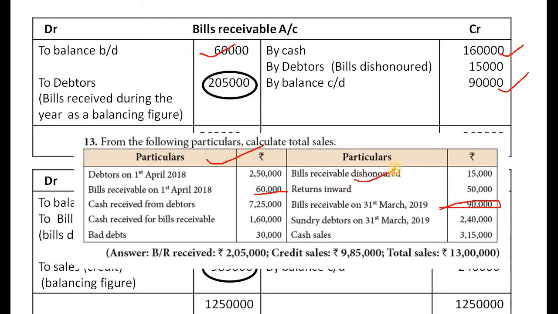When bill is dishonored by a first debtor, he once again becomes our debtor. So debtors account is increasing and bills receivable account is decreasing. Since it is decreasing, bills receivable dishonored is entered on the credit side of the bills receivable account. After entering these details, we have to balance the bills receivable account. If we are balancing the bills receivable account, we will get bills received during the year as a balancing figure. Here, bills received during the year is 2,05,000.